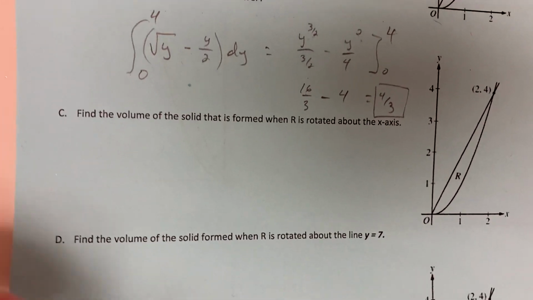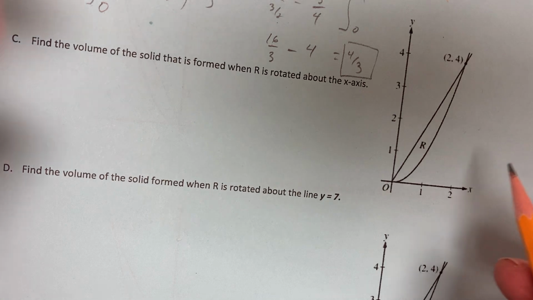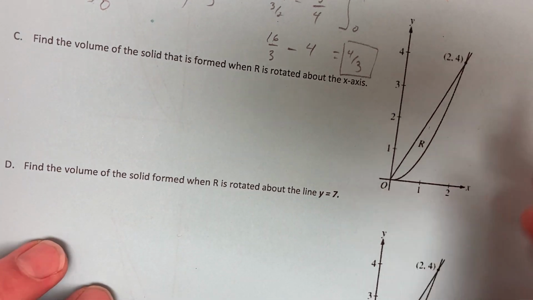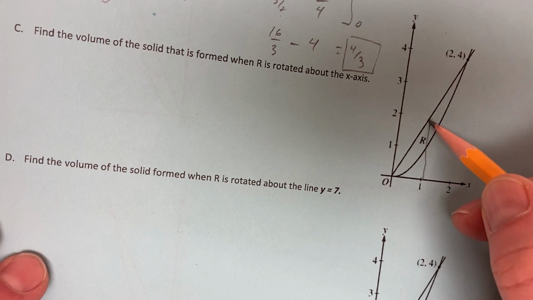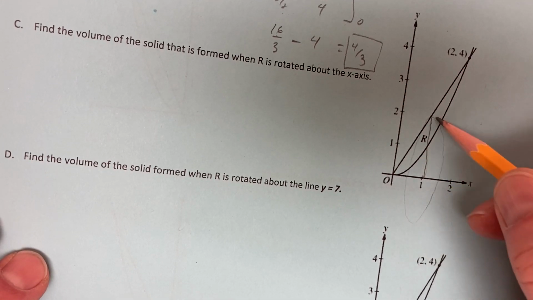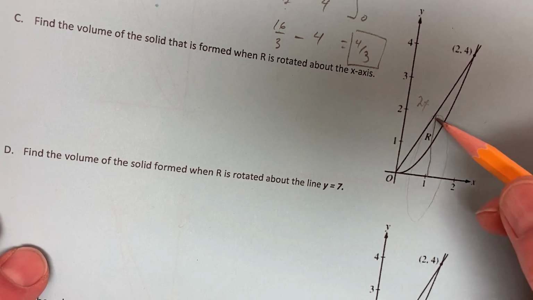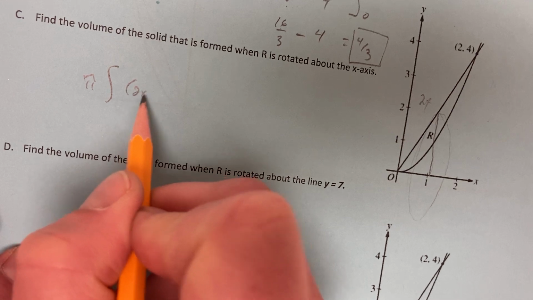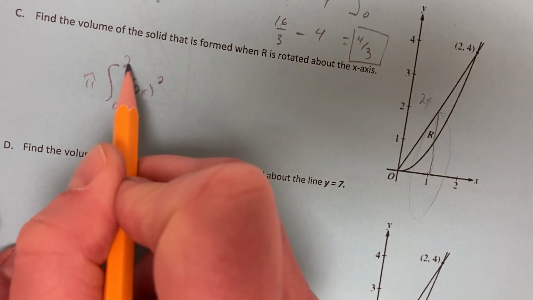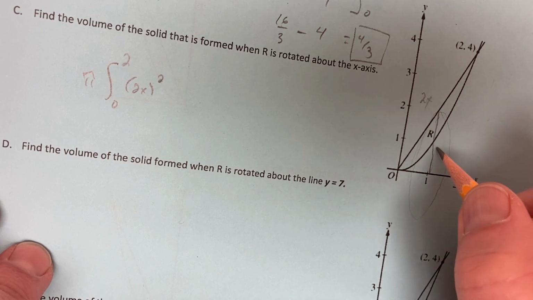Right. Then we get to C, and C says, can you find the volume if we were to spin this around the x-axis? So if we spin it around the x-axis, what we want to consider is what this here would be. So that would be the 2x. That would be the radius of the outermost circle. So if I go pi times 2x squared from 0 to 2, that would give me the volume as if the whole thing was going, but we're not going to do the whole thing.